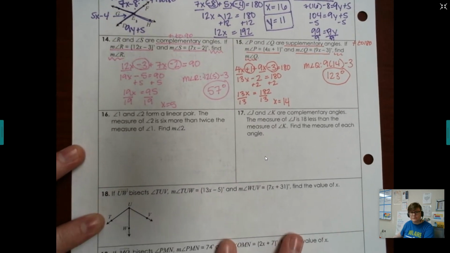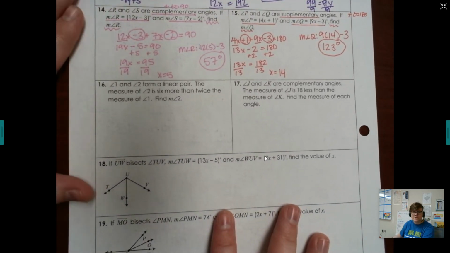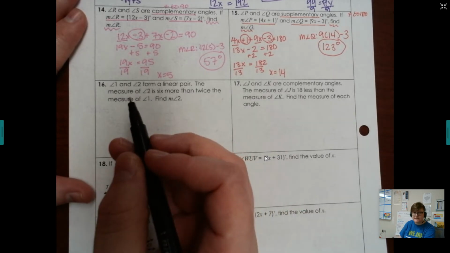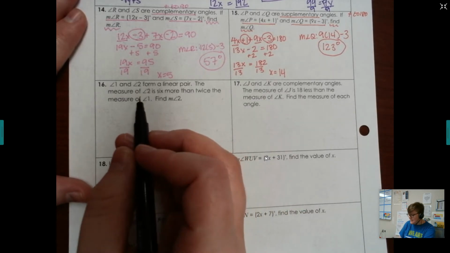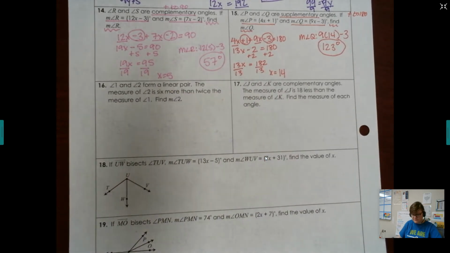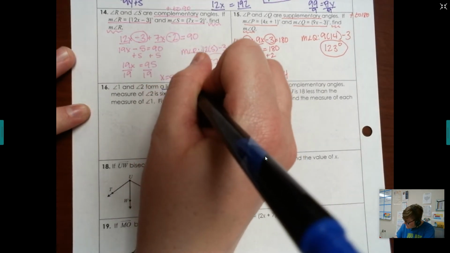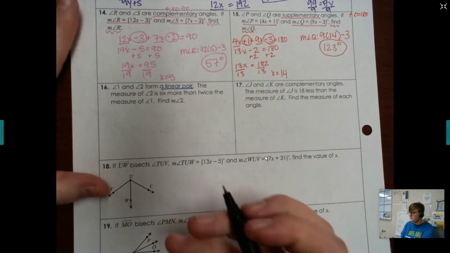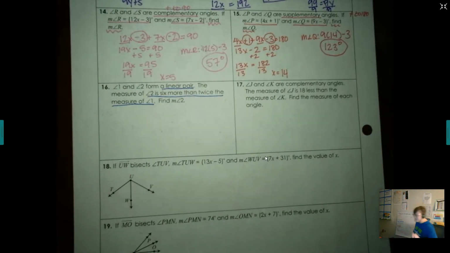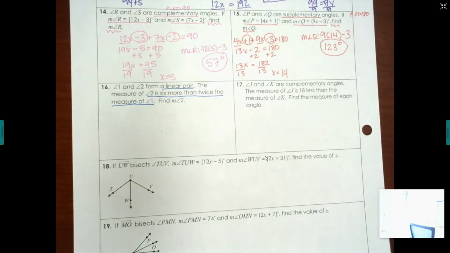I'm going to go ahead and move it up a little. Number 16, angles 1 and 2. It's going to change the color. Form a linear pair. A linear pair. The measure of angle 2 is 6 more than twice the measure of angle 1. And the lights have just decided to turn off, so I will... There we go.